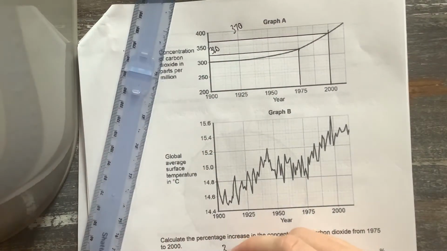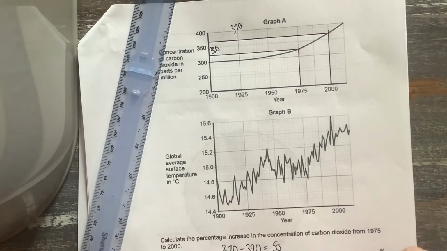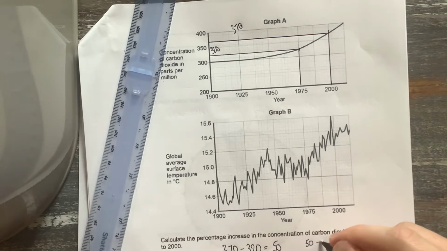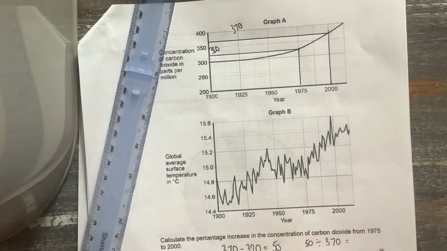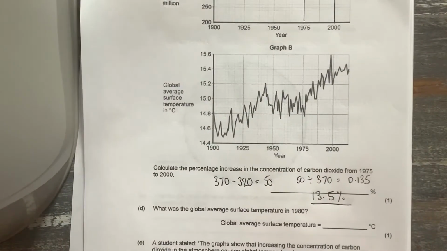So then what you need to do, 370 minus 320, that's the change, is 50, and then because it's a percentage increase, 50 divided by 370 works out at 0.135 rounded up, and then times that by 100, it's 13.5% rounded up.